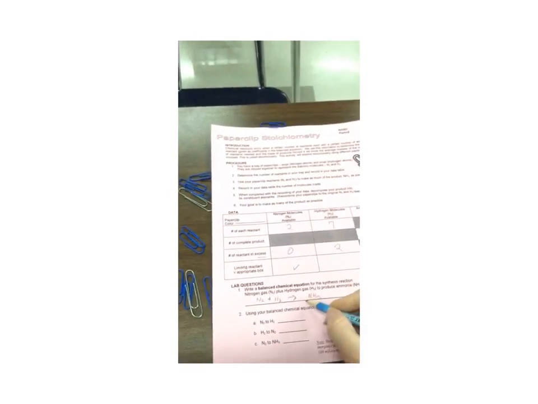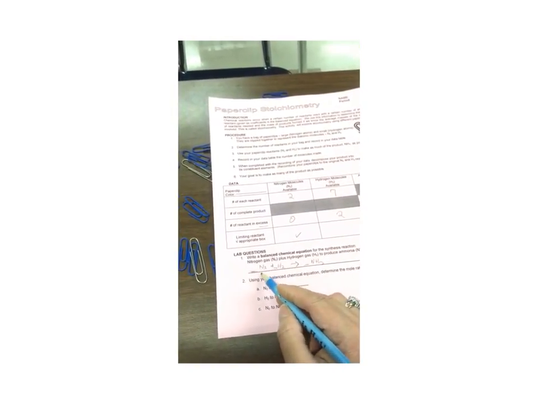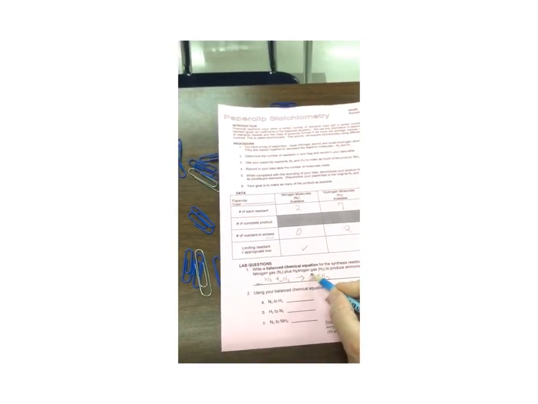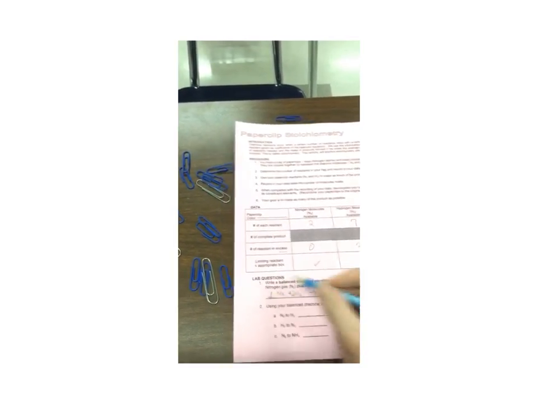Now also, don't forget about the balancing equation. You can put a coefficient here, here, and here. That's how you're going to get your mole ratio. So I have 2 nitrogen, so I need a 2 here. 2 times 3, that gives me 6 hydrogens, so I need a 3 here. So my coefficients are 1, 3, and 2.